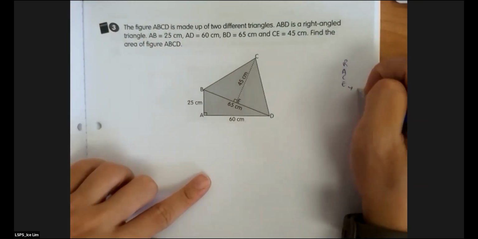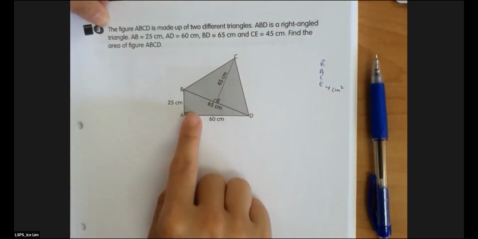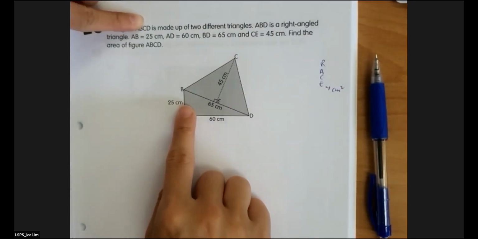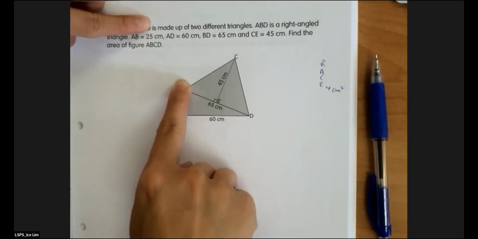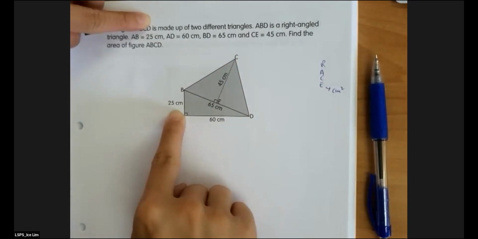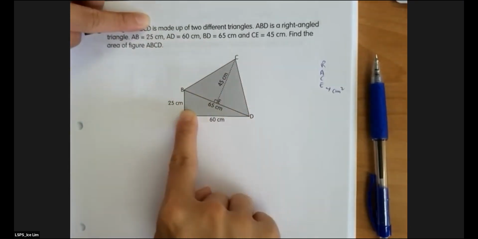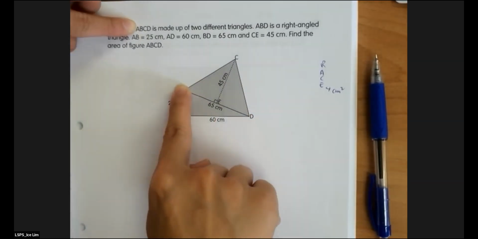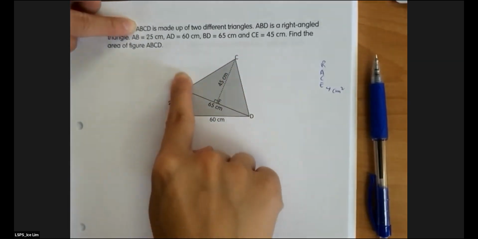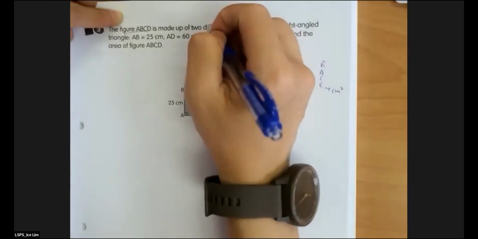I remind myself, square centimeters. This is page 125, question 3. The figure ABCD is made of two different triangles. I run my fingers through A, B, C, D. Can you see what I'm doing here? I really trace my finger through the outline of the shape so that I guide my eyes to be able to see what shape it is. This figure is made up of two triangles.